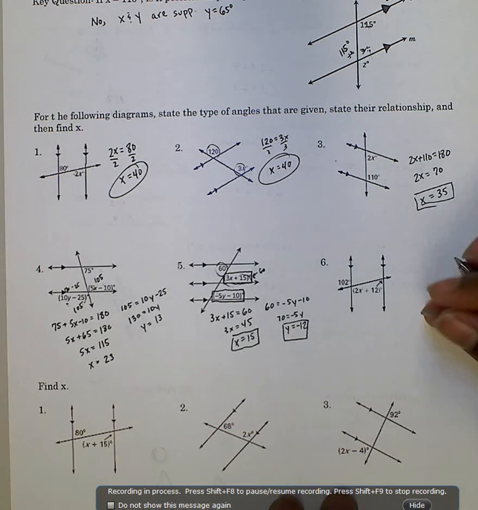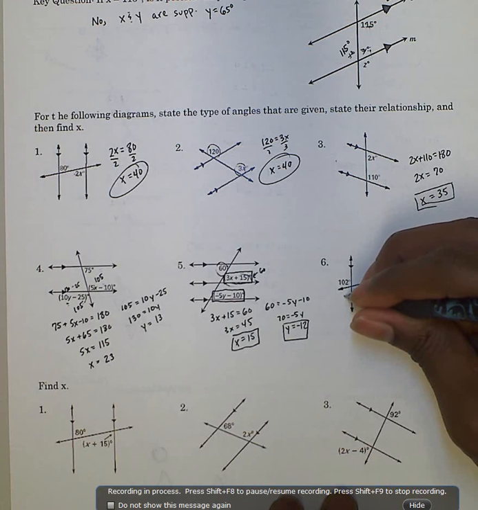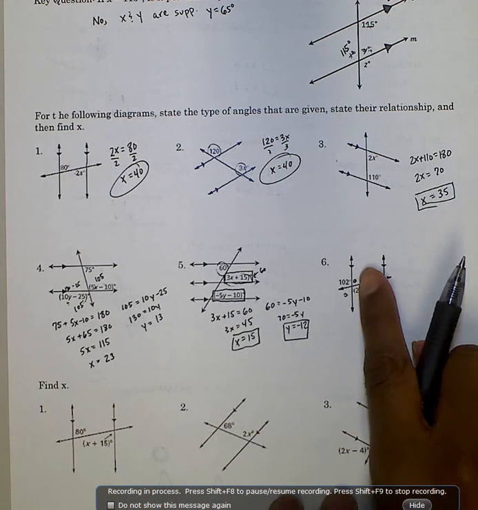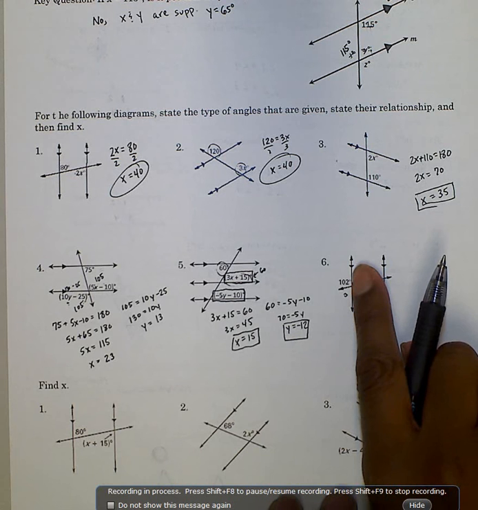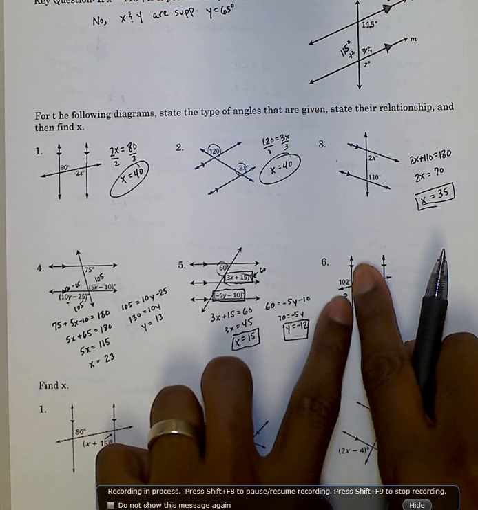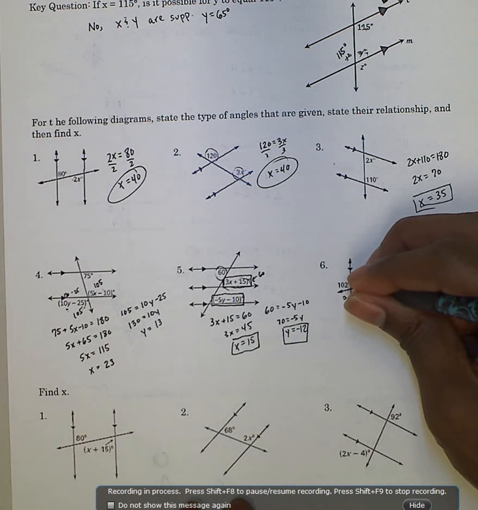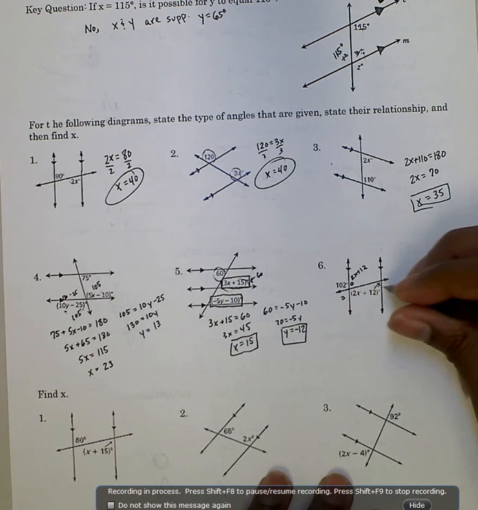I can either use it as a corresponding angle and put it here, because I know that these two angles should be the same. Or I could use it as an alternate interior angle and put it here. Either way, you should see that 102 and that congruent angle should equal 180. So I'm going to just put it here just so we can see it. 2x plus 12. Okay, alternate interior angles, so they're congruent.